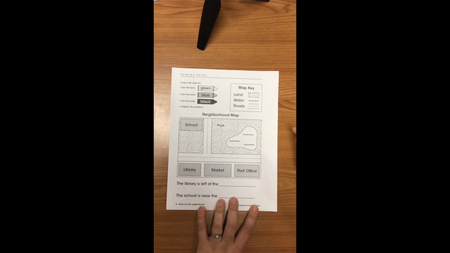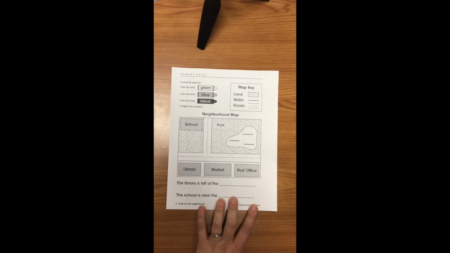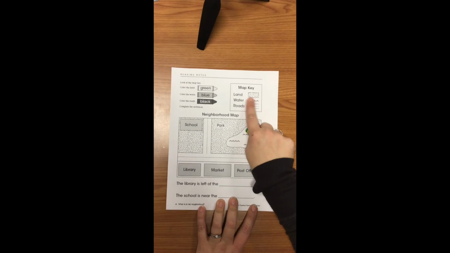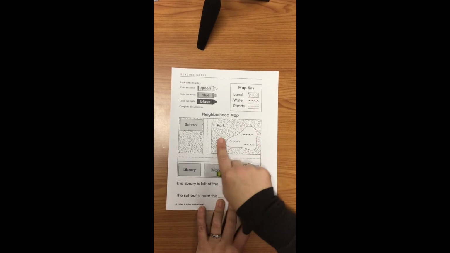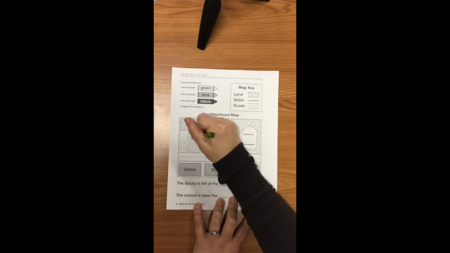So think about when I drew my map earlier this week, I talked about using green for the grass. So the first color you're going to be using is green on your marker on Seesaw, and you're going to be coloring the land. The land kind of looks like sprinkles on a cupcake, or little tiny blades of grass. So you're going to use your green marker on Seesaw and color this in.